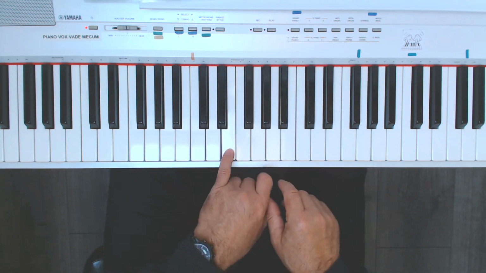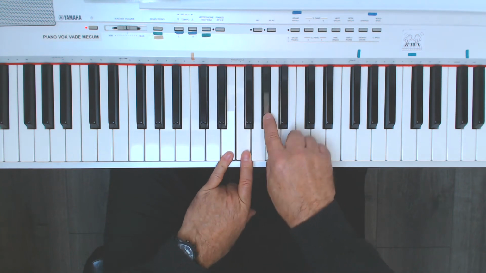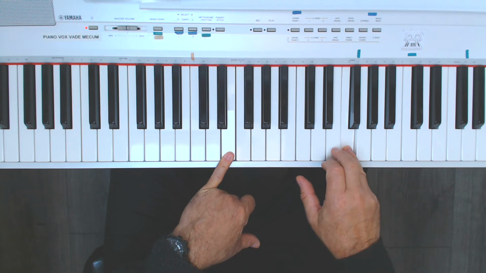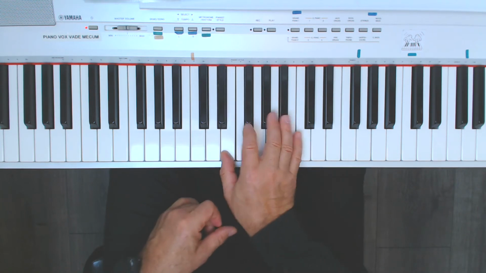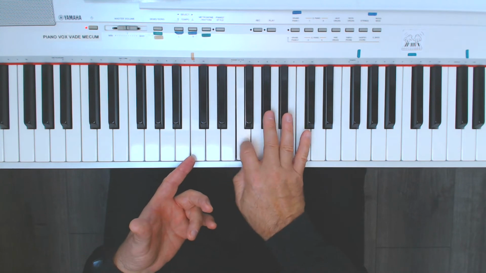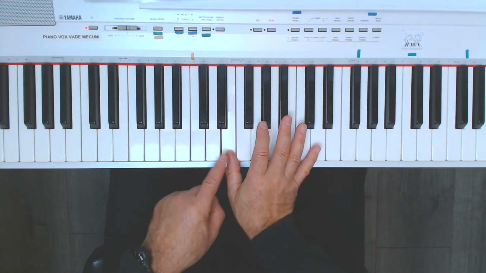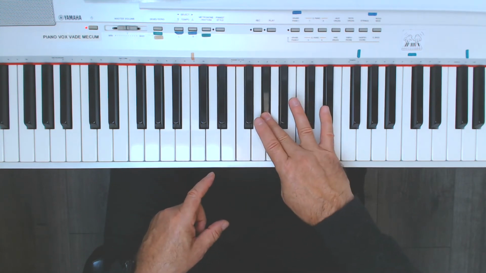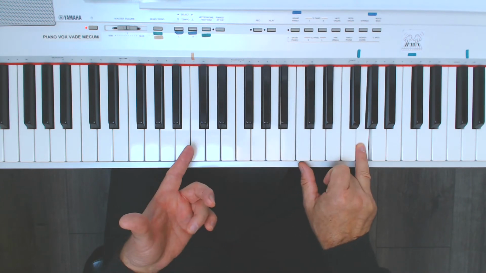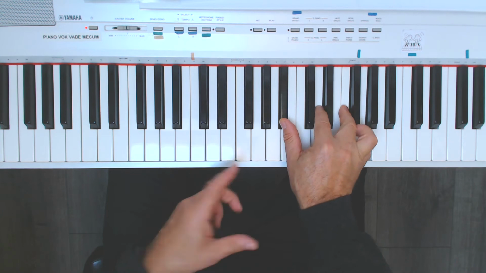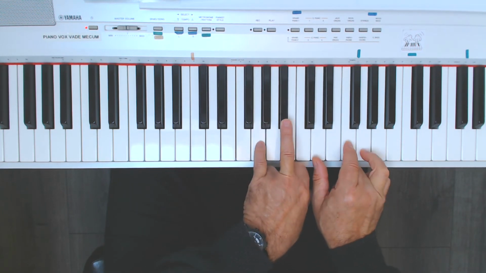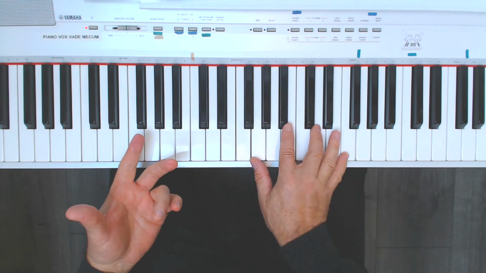So we have E, F, A flat, B, D, F, E, G. You see the big one is coming inside, and then we resolve with a G minor 7 in this position, or in this position.